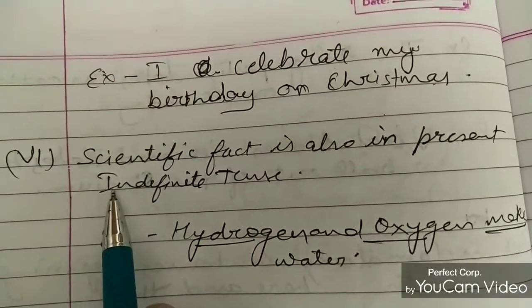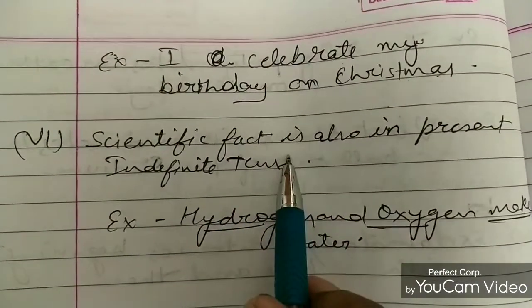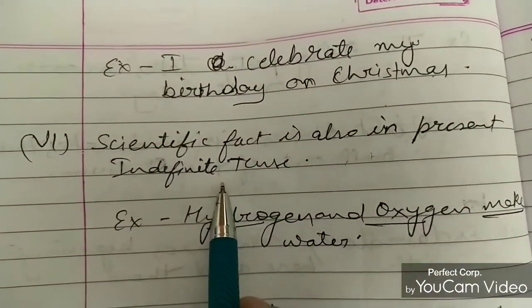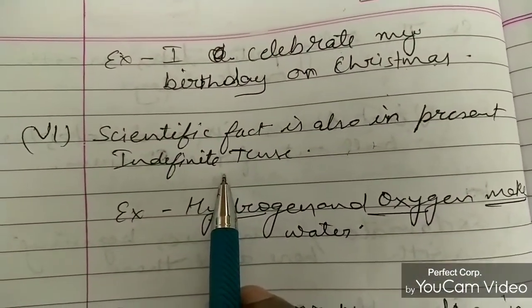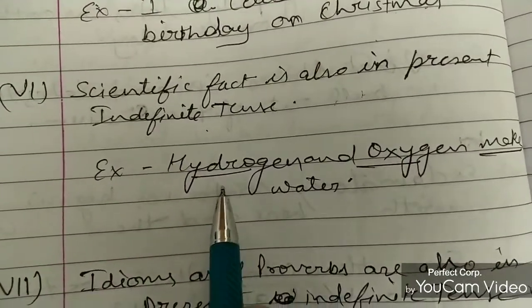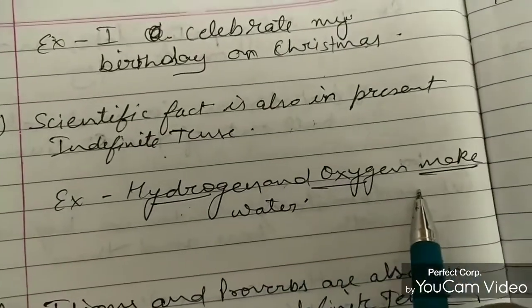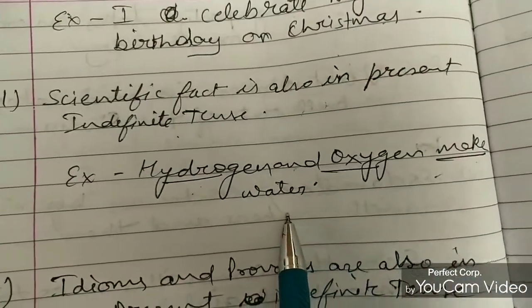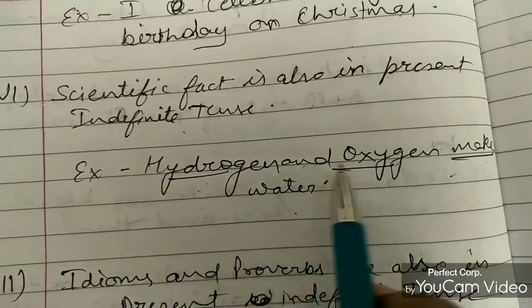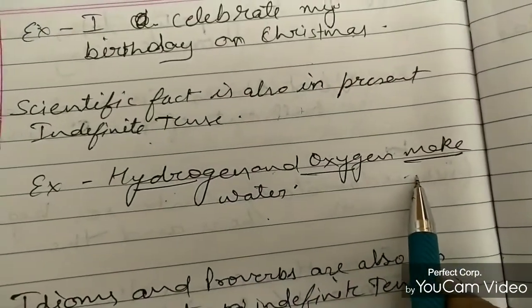Now see the next condition. Scientific fact is also in present indefinite tense. If we are telling about any scientific fact, then we also use present indefinite tense. See the example. Hydrogen and oxygen make water. It is a scientific fact that hydrogen and oxygen make water.